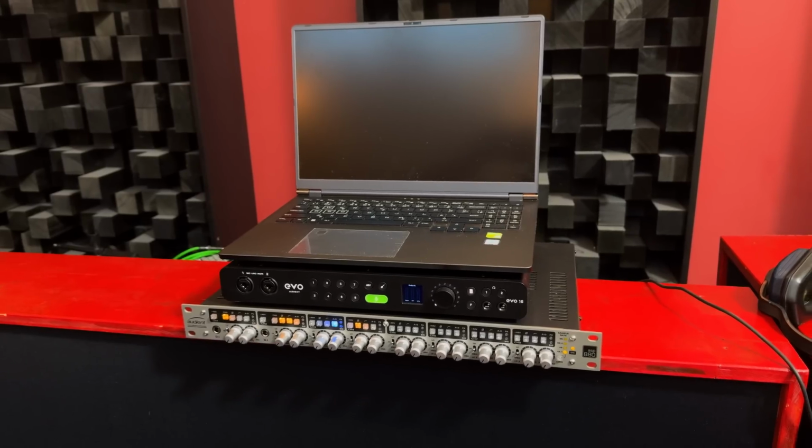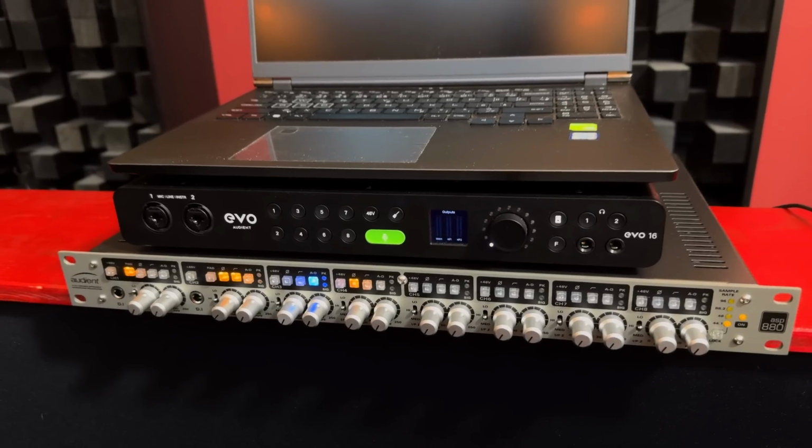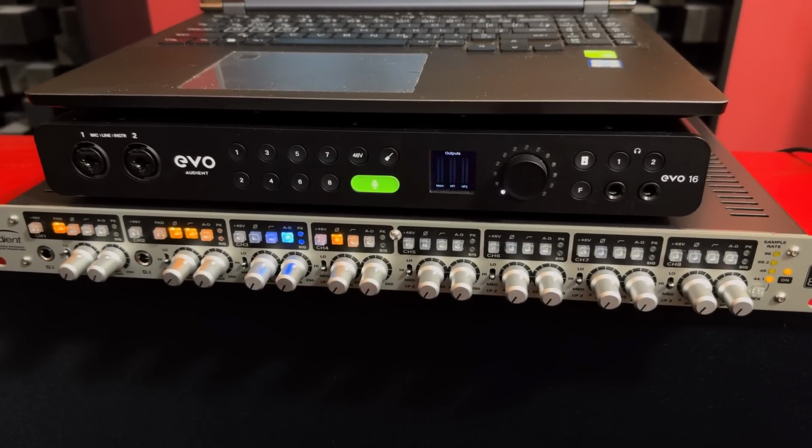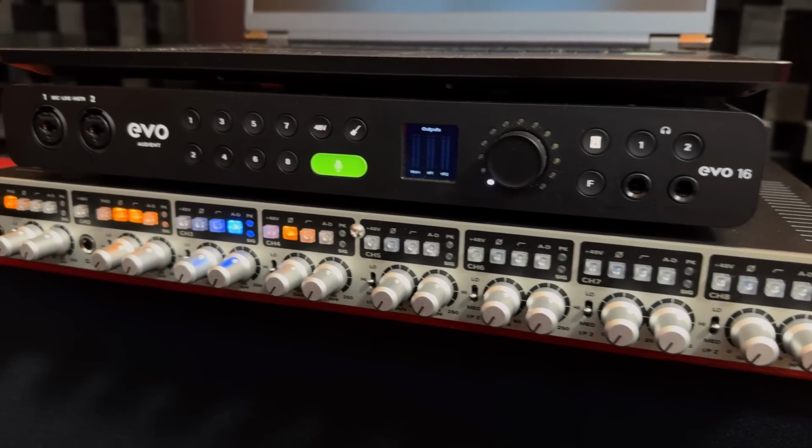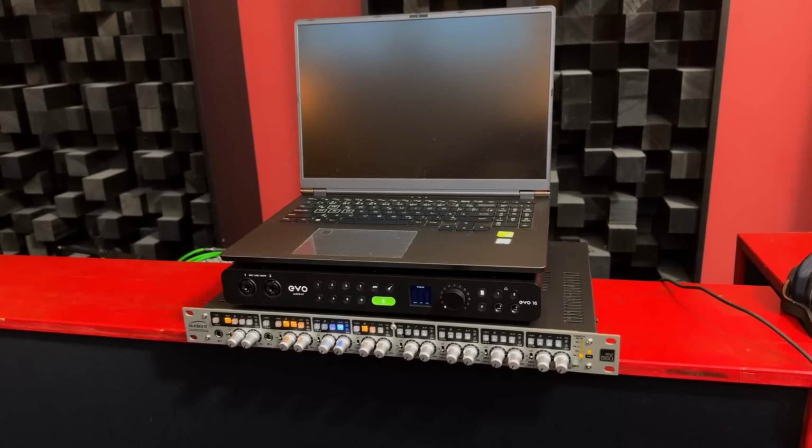We're recording all signals directly in the live room. Here you can see the setup. So the mics go directly into the ASP. The ASP is also the converter and the clock master. And then we're going via ADAT into the Audient Evo 16 interface into my Creative Devices laptop.